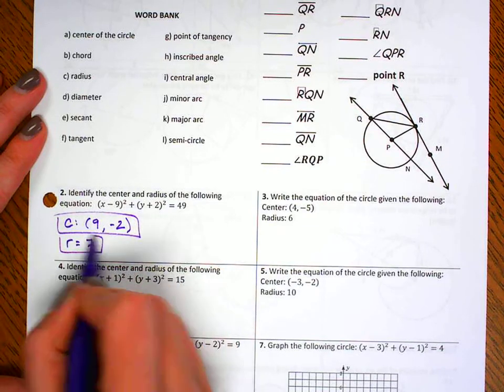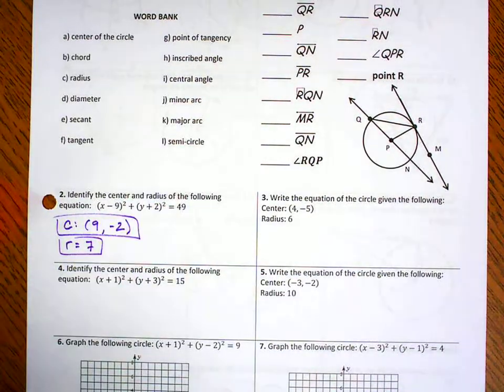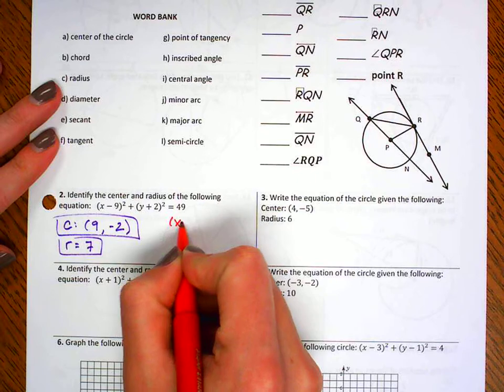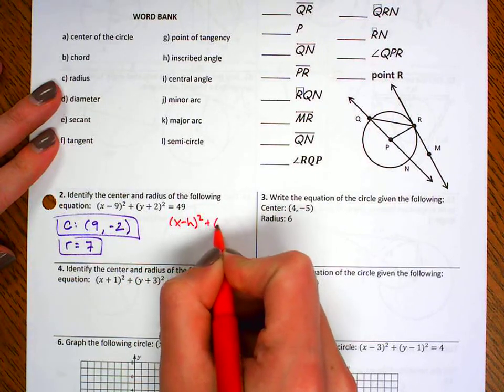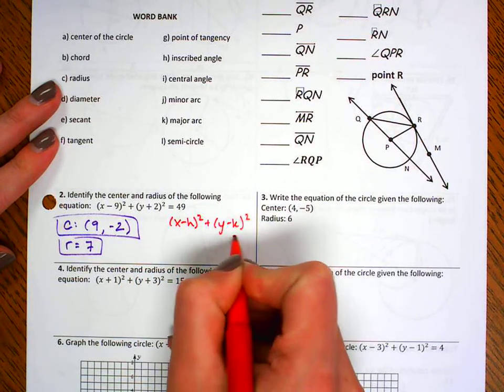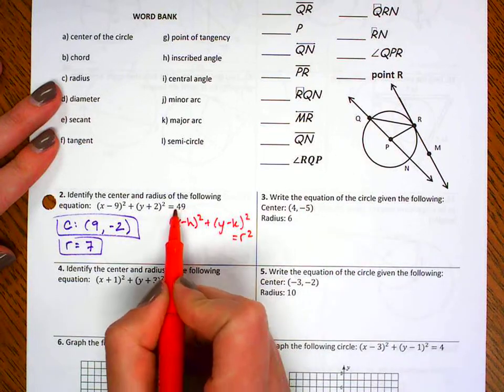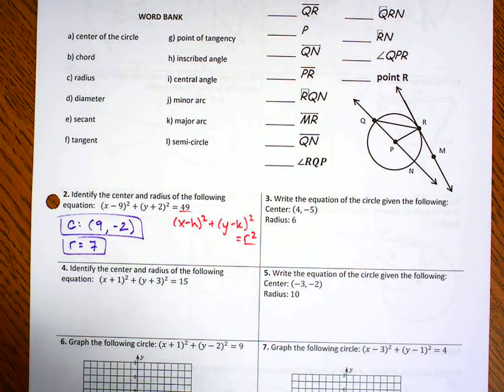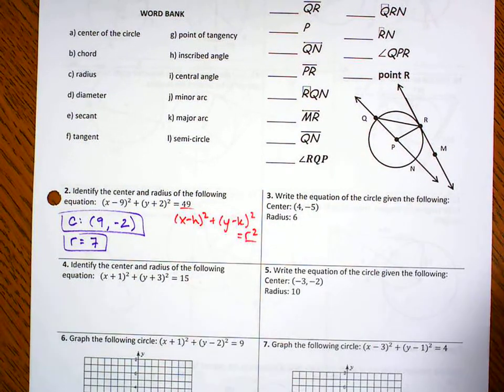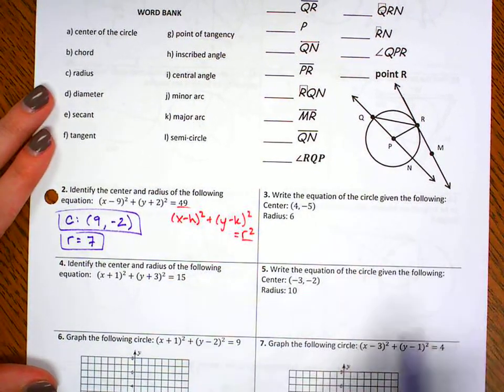Okay. Remember, the formula itself looks like this. So that's why I matched up the r squareds, right? And then the h and the k. Okay, let's skip down a little bit, or let's do number 5.